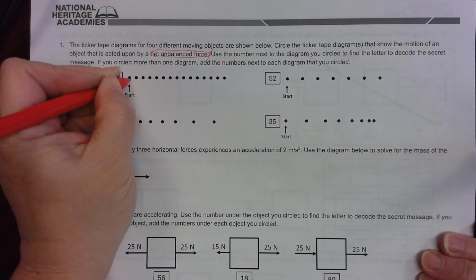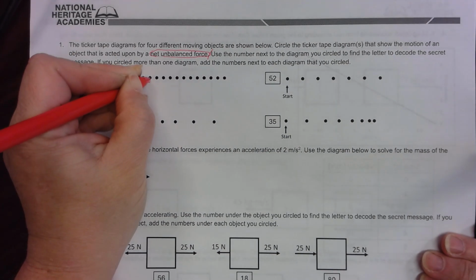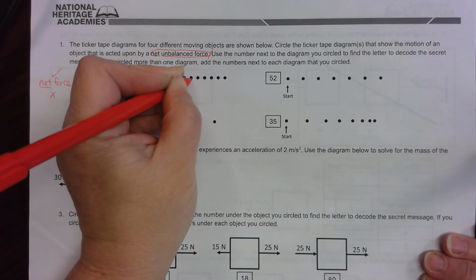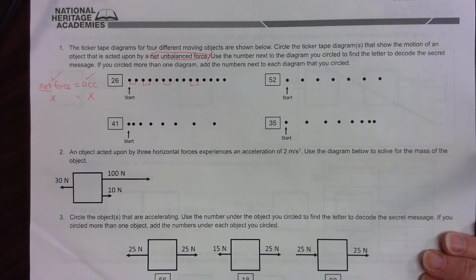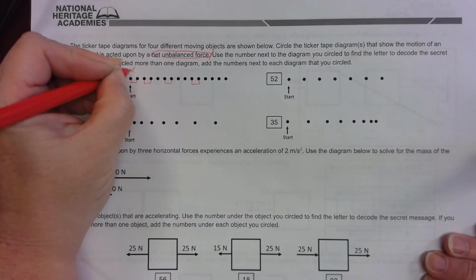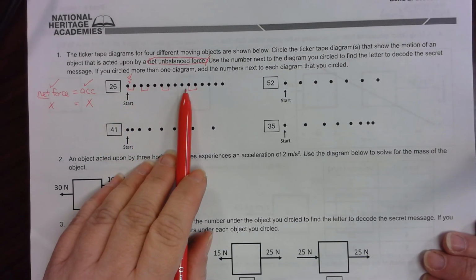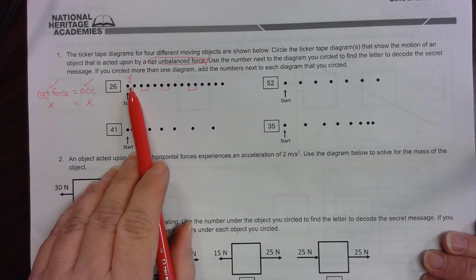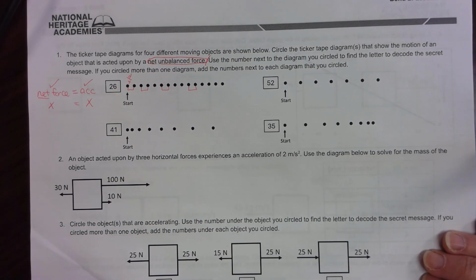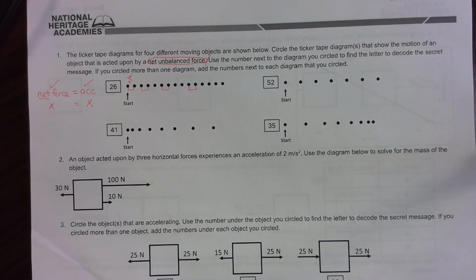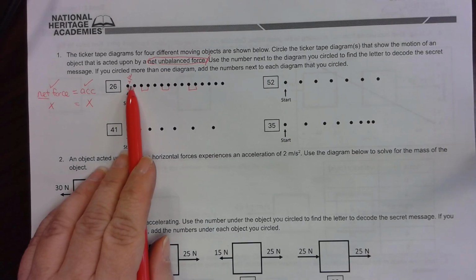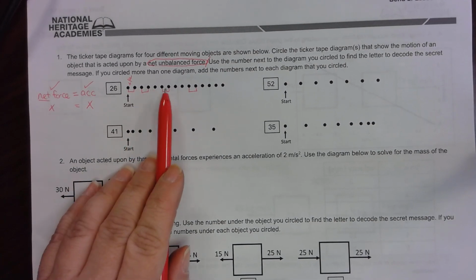In the first one, we can look at the distances between the dots. Now remember that speed is equal to distance divided by time. If I look at the distance, each one of these has the same distance. And we already know that if we were imagining these, for example, as oil drops out of a car or a leaking bag of water, they're dropping at a constant rate.